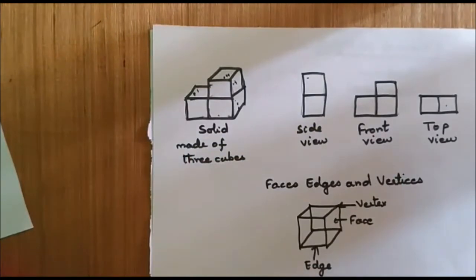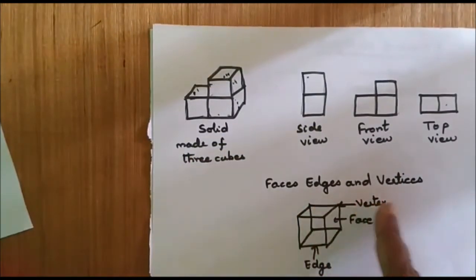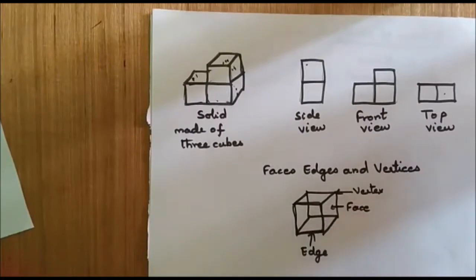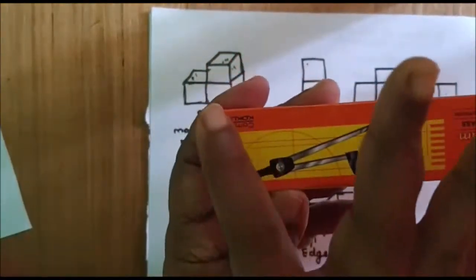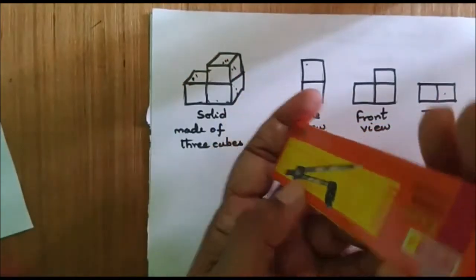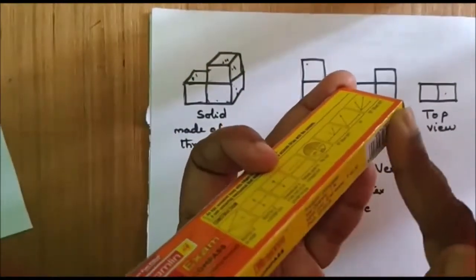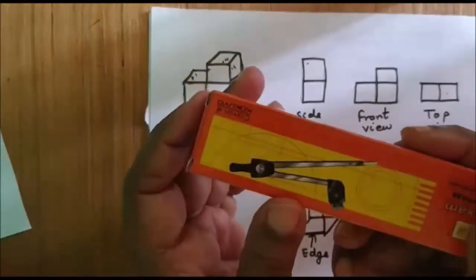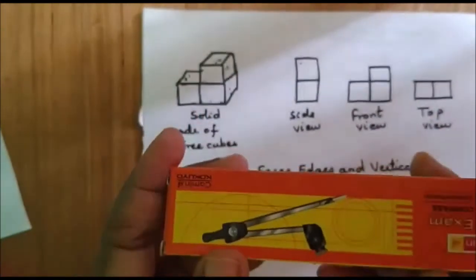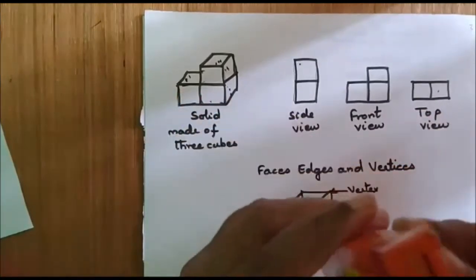Now we will see what we mean by faces, edges and vertices. So what do you mean by a face? This flat surface which I see here is called the face. Now let me take a three-dimensional object, say this box over here. This is a face of the cuboid, and similarly this is one face, this is another face, this is another face and this is another face. So on the whole, how many faces does this have? This will have 6 faces.